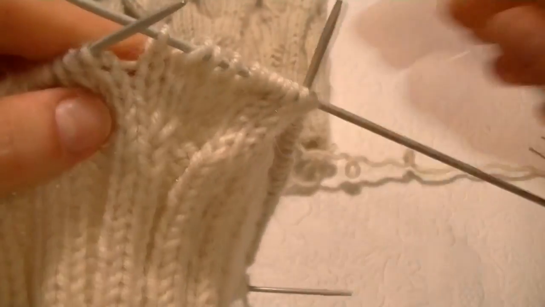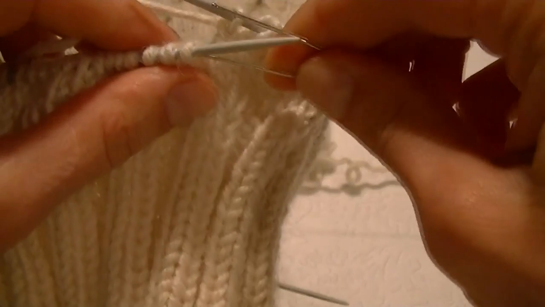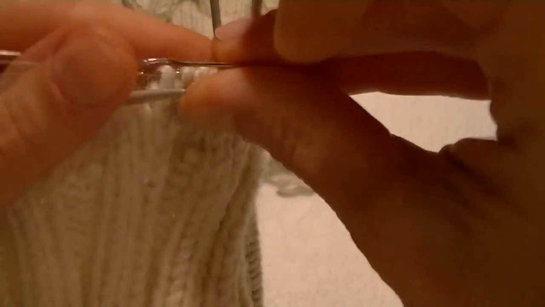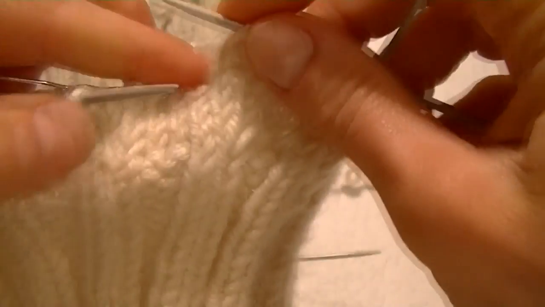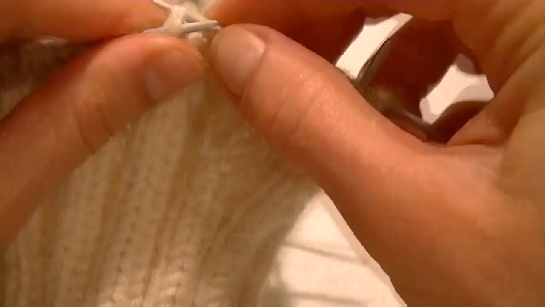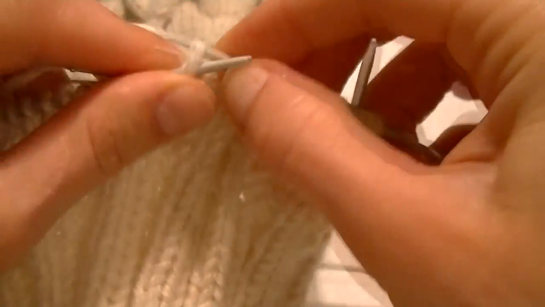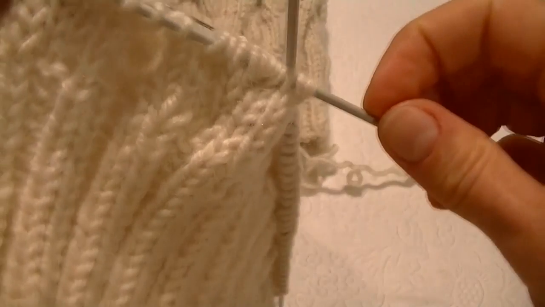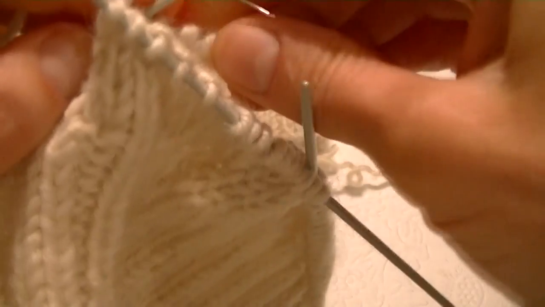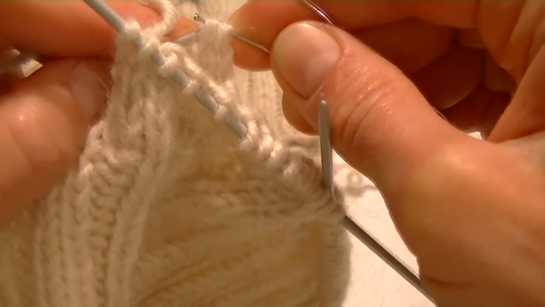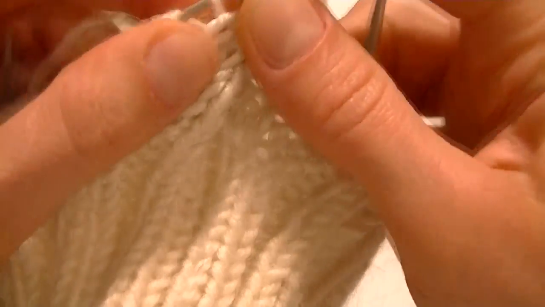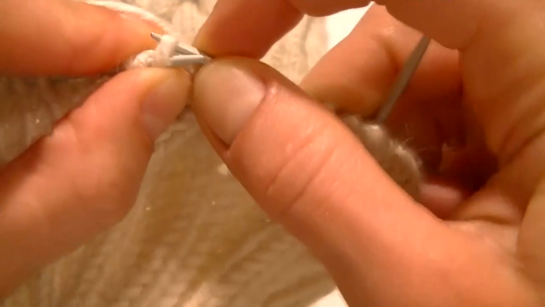2, 3, 4. Leave them behind work. We need knitwise next 4 stitches. 1, 2, 3, 4. We return 4 stitches to the left needle, and knit them knitwise. And 4 knit stitches.